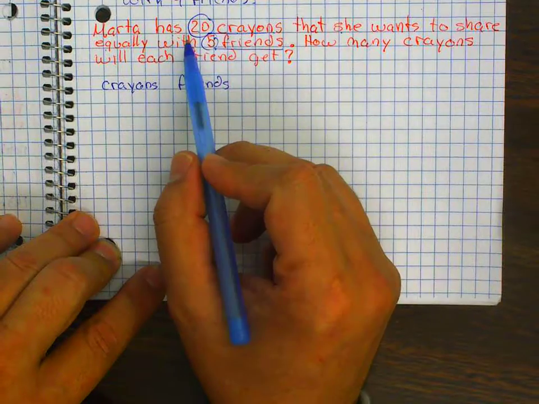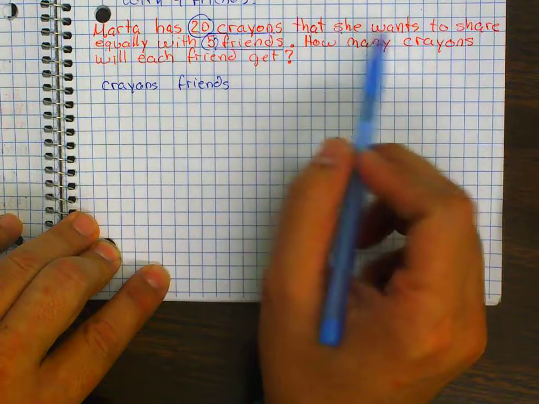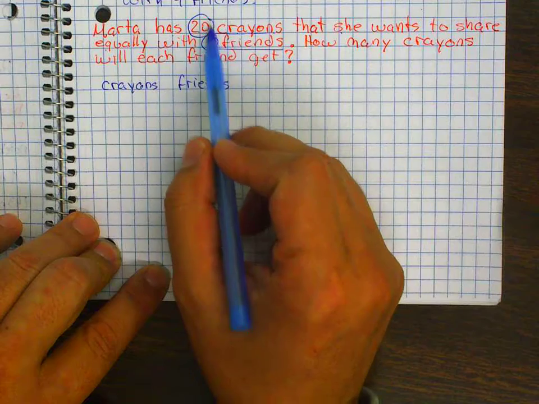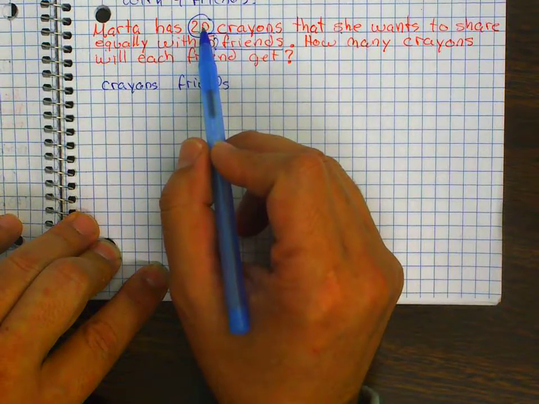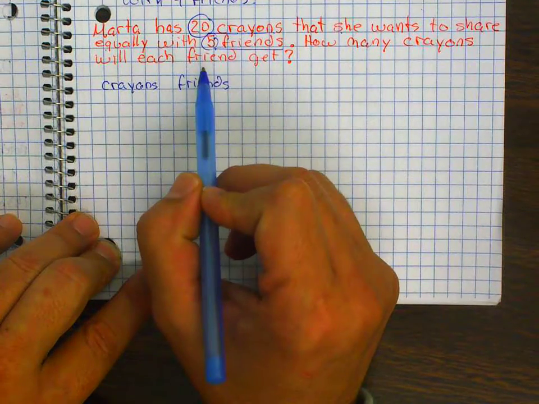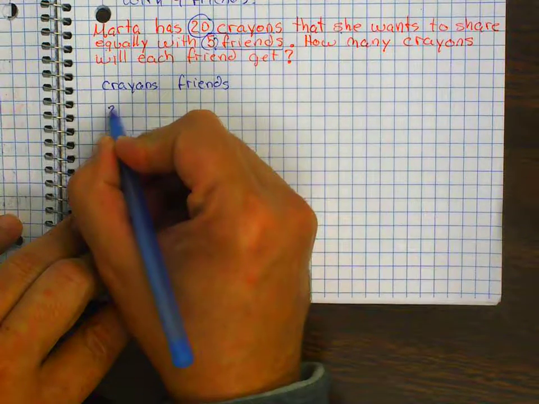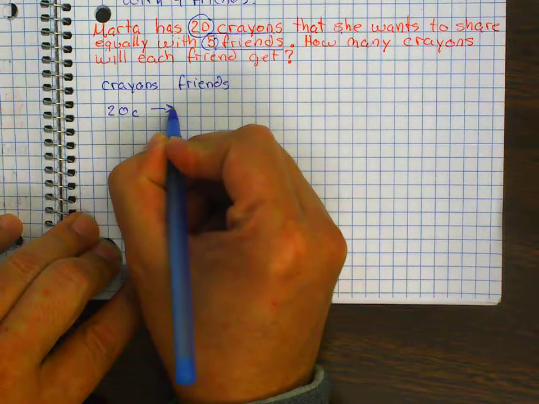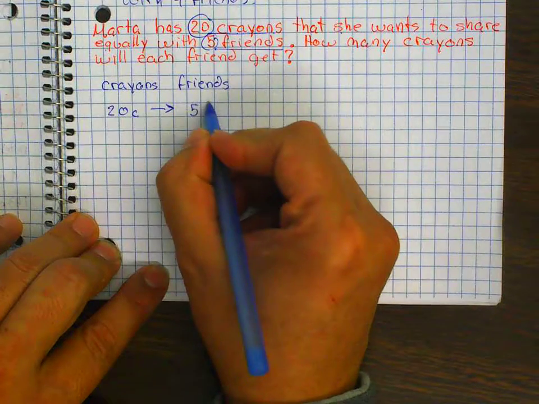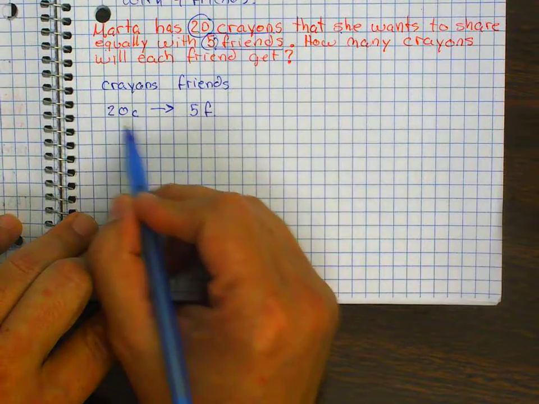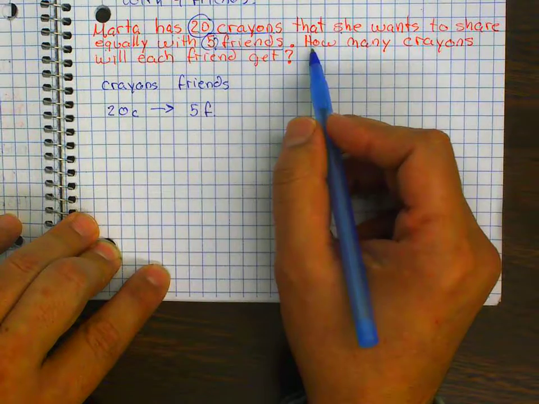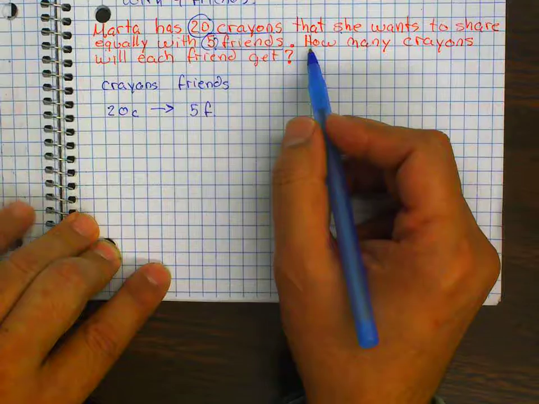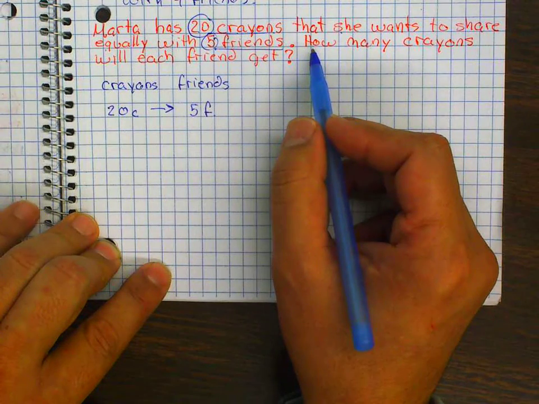The problem is that she has 20 crayons and she wants to share the crayons with 5 friends. It's not that each friend is going to get 20. The problem says that she has 20 and she wants to share those 20 with 5 friends. That's the way that is written in the problem. So let's see what the question says.